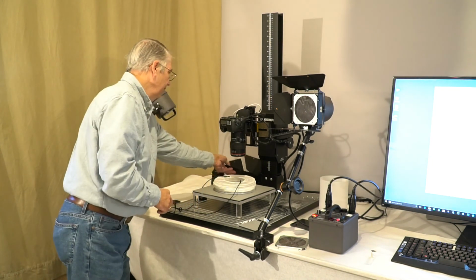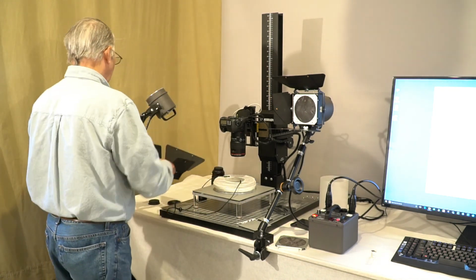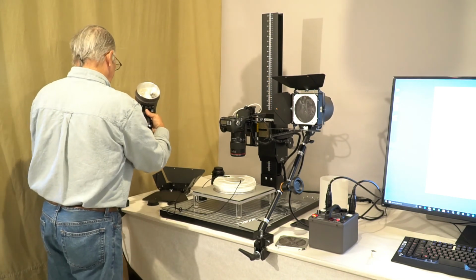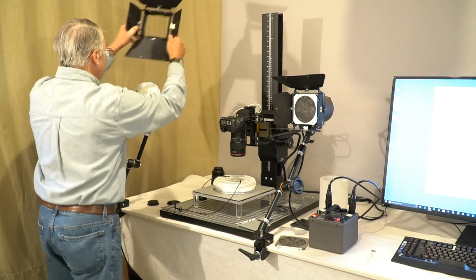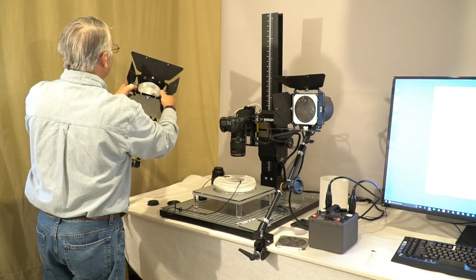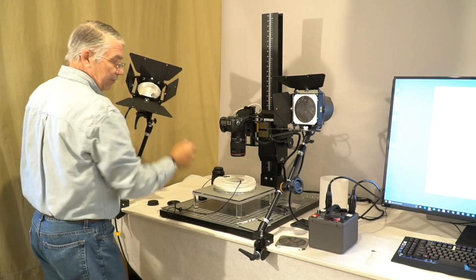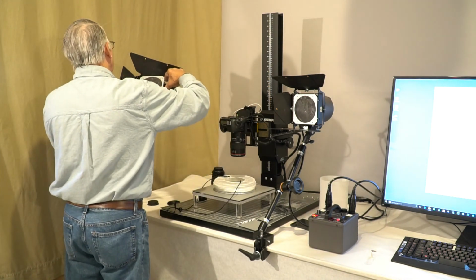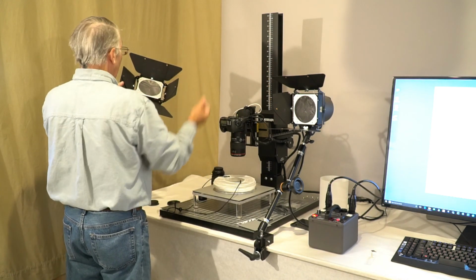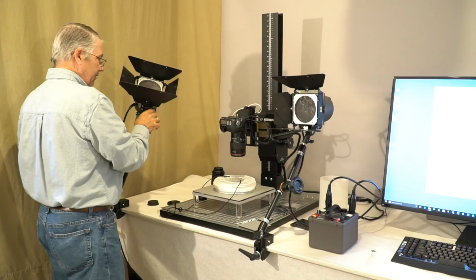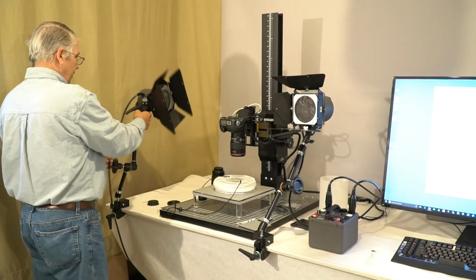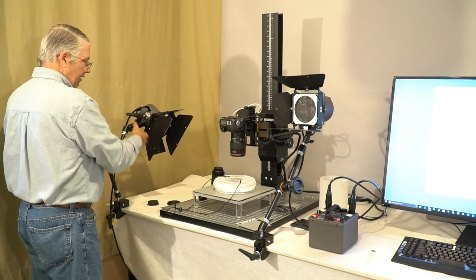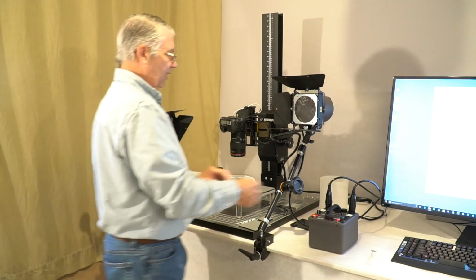I'm going to put my other barn door back on. I went through this on the last video, how these things are put in place. They're very simple again. We just put them over the top of the flash head and snap it into place. I'm going to take my neutral density filter and pick a couple of holes here and put it in place. It's done. Now I'm going to come over and give myself sort of a copy stand light and show you what happens with this in live view.